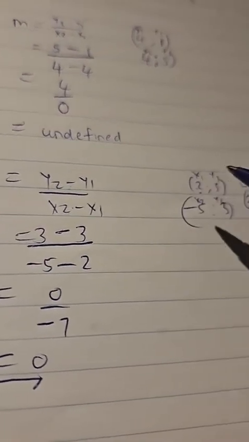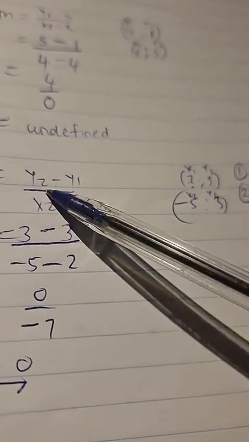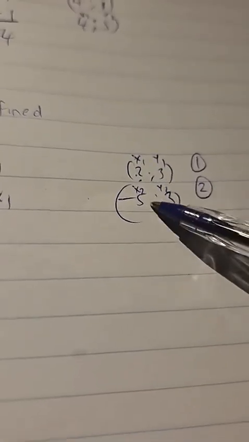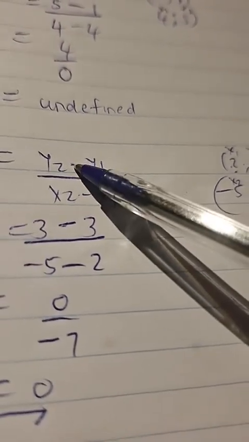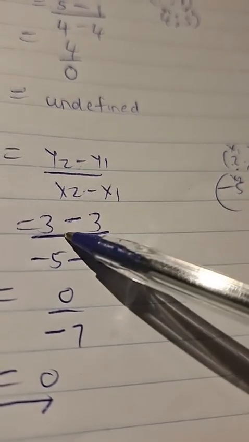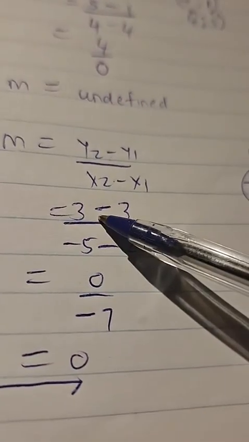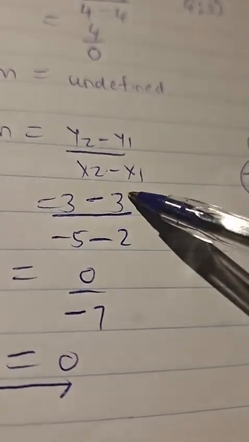Does that make sense? Yes, TK, that's true. So if we go ahead and substitute into our gradient formula, what's y2? Y2 is 3. Then I write the minus sign in the formula. Y1 is 3 as well, so I have in the numerator 3 minus 3.